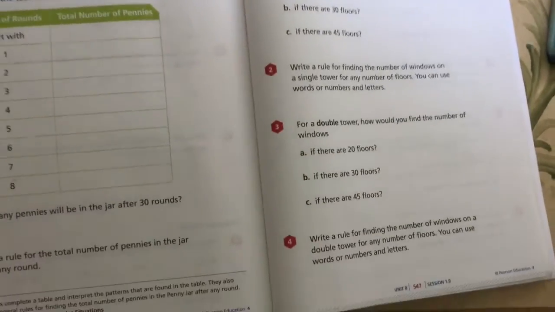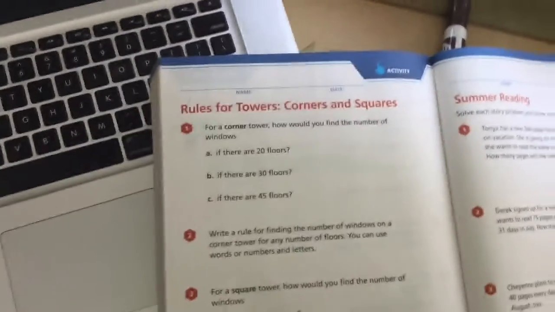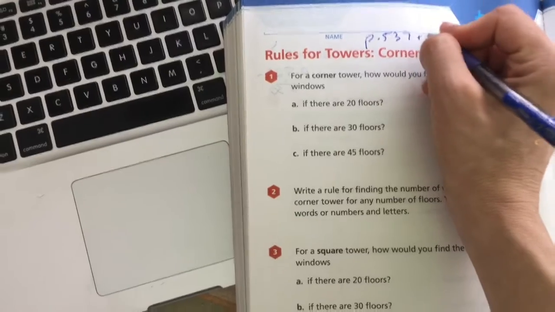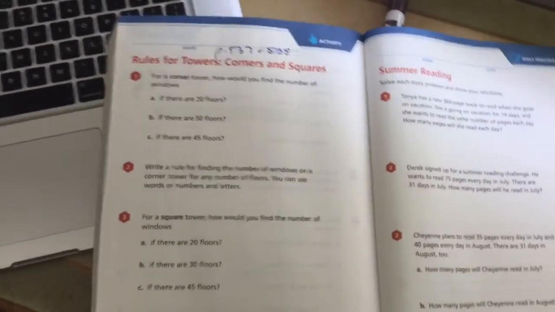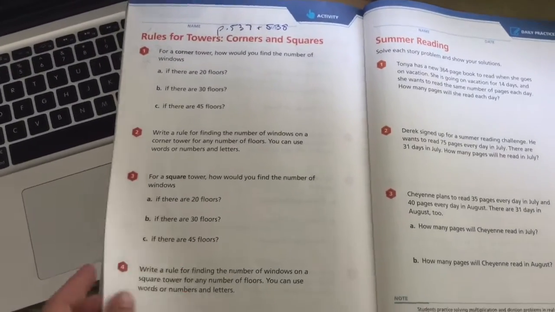That's where that math is, okay? And then on this side, to help you, is going to be page 537 and 538. Those are the pages you can look back to have that visual to help you remember what the rules are for these, okay?